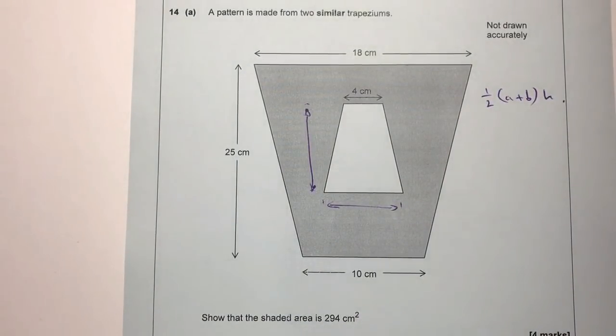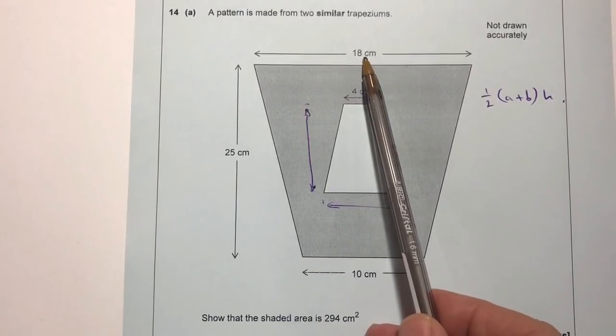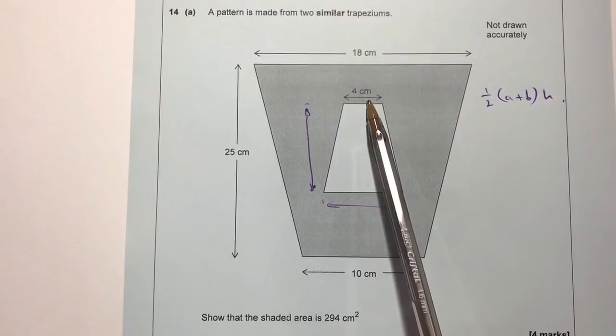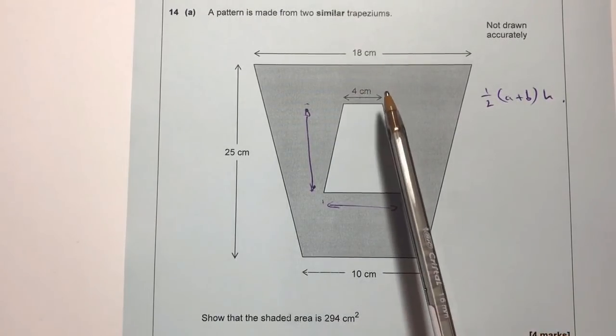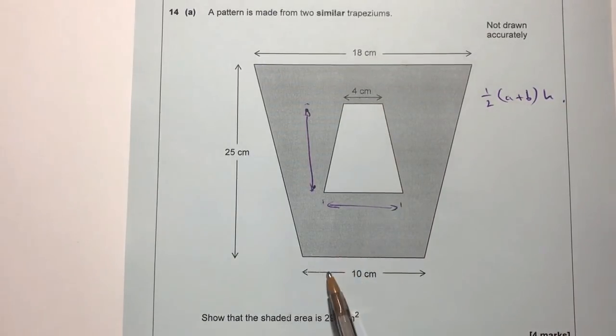So this particular one, what we're saying is that if we look at the difference between this 4 and this 18, what have we multiplied this 4 by to get to 18? No, we're not. This 4 by to get to 10. I do apologise, it's upside down.